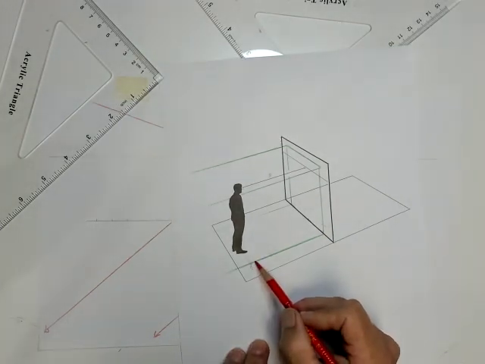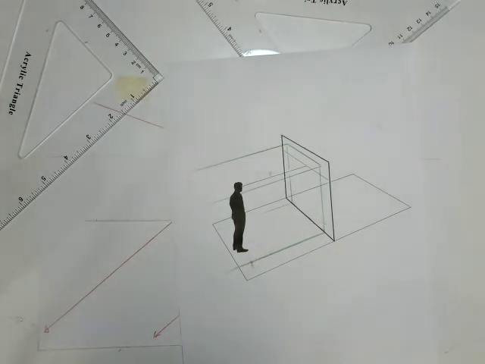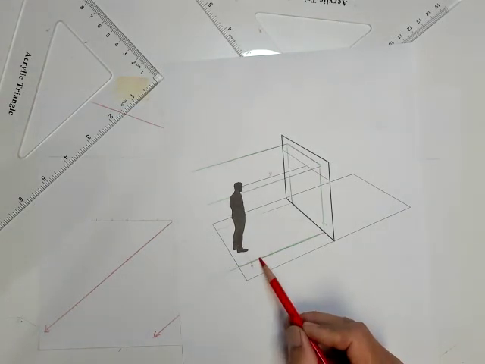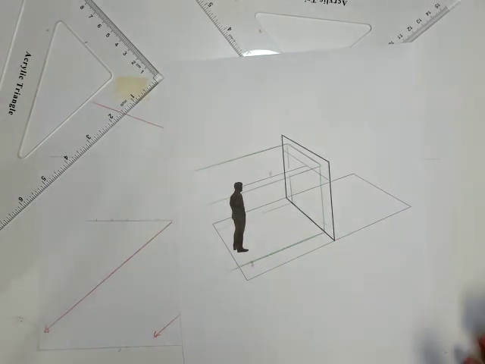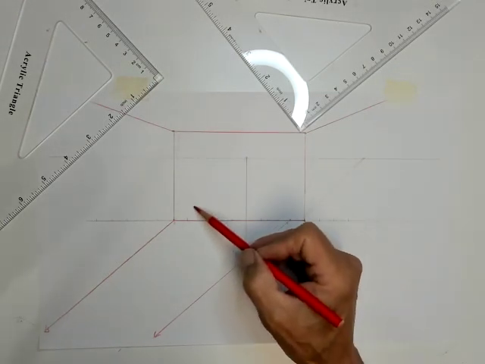You have to be inside of that just a little bit. And still, it's going to be really far away. I mean, you would have to have a huge piece of paper to find something like that on this picture plane. And here's my cone of vision.